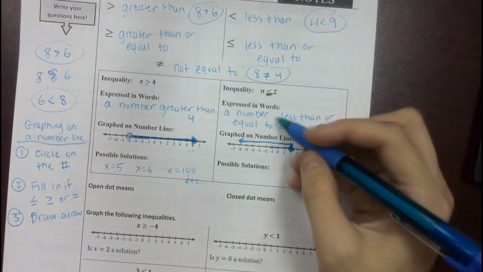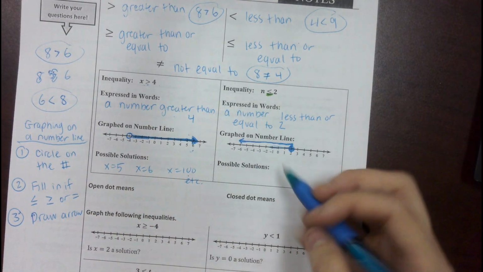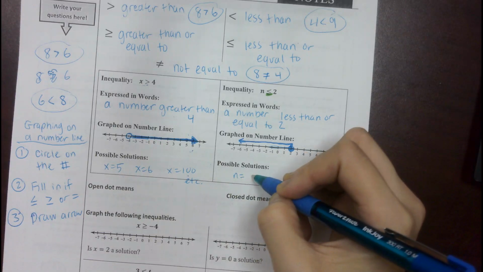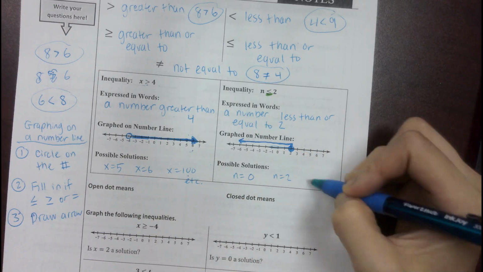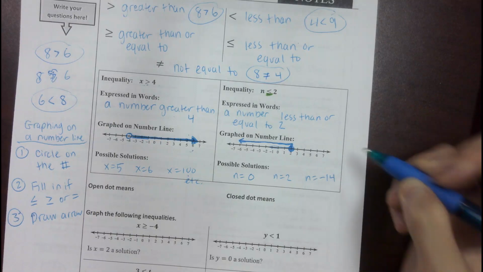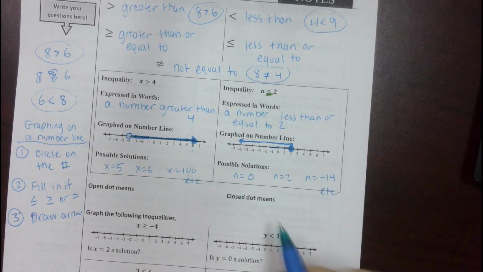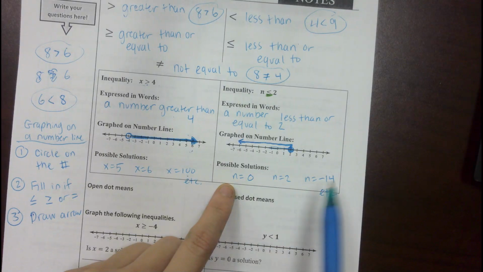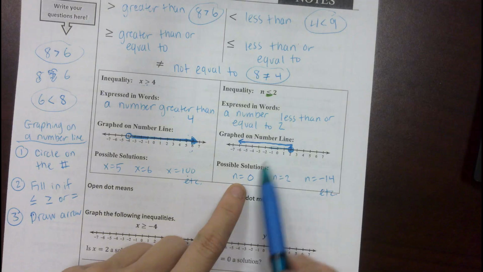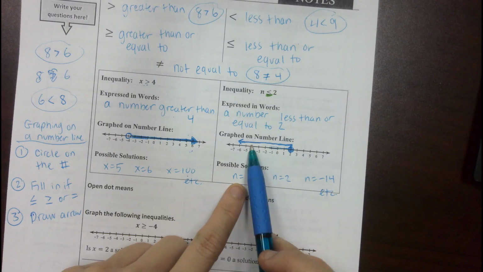Okay, let's think of possible solutions, right? A number less than or equal to 2. We could have n equals 0. We could have n equals 2. We could have n equals negative 14, etc., right? These are all numbers that are less than or equal to 2, right? This one's equal to 2. So if you look, right, the 0 is on the shaded part, right? The arrow is overlapping the few answers that I picked.